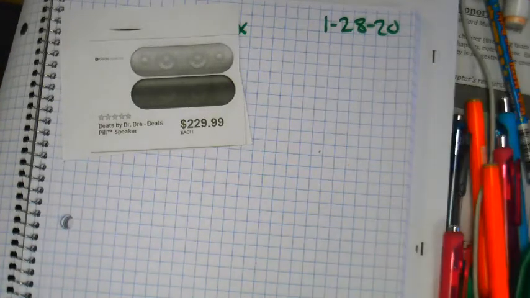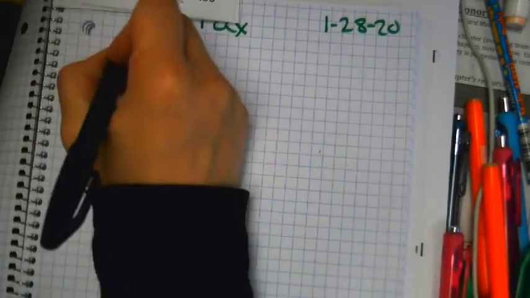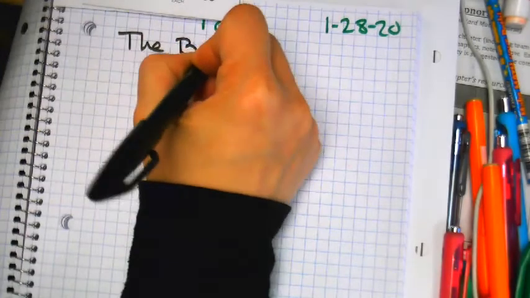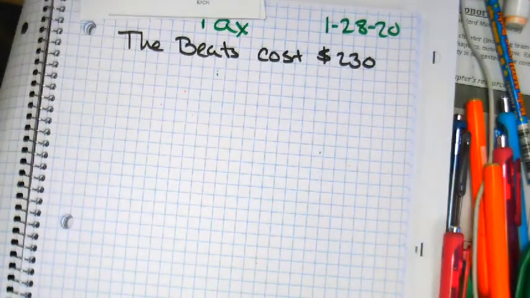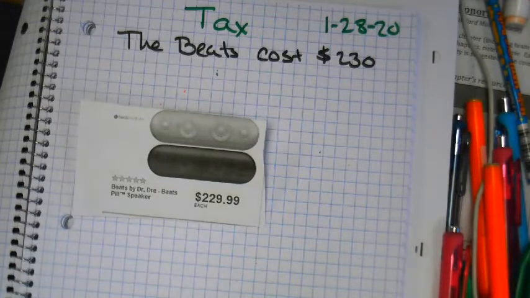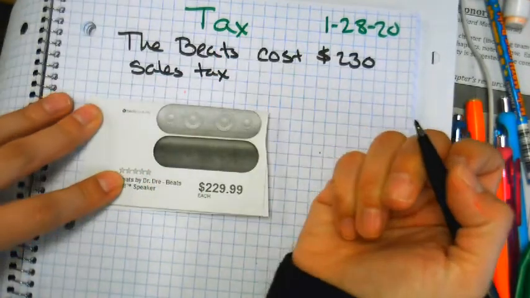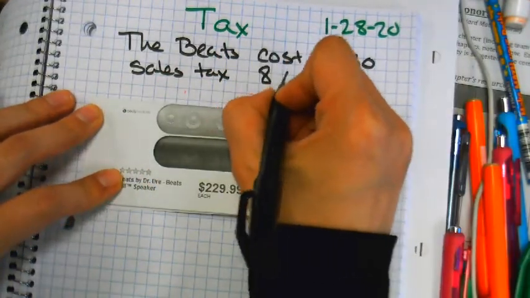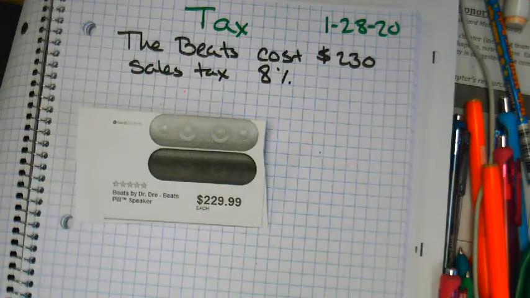Okay? Yes, taxes. So the beets cost $230. Now, I have to pay an additional amount of money in taxes for these beets. So, what is called the sales tax? The sales tax is going to be 8%. Sales tax is a tax that in California is between 7 and 11%, depending on the city. And I'll show you a list.